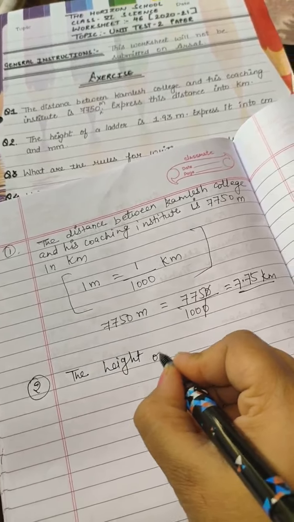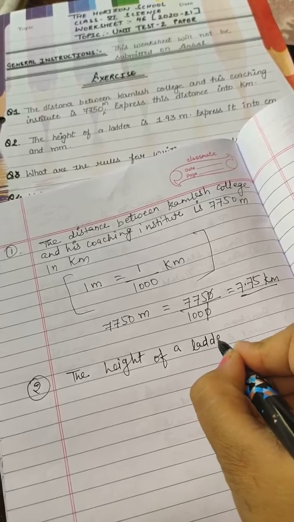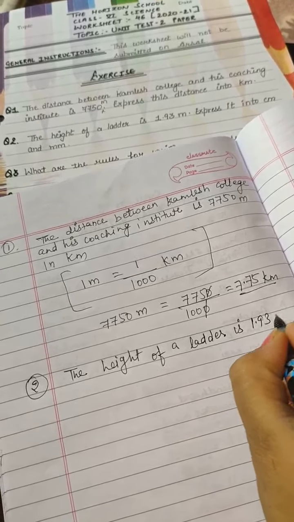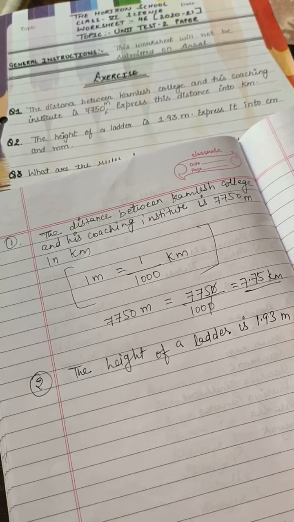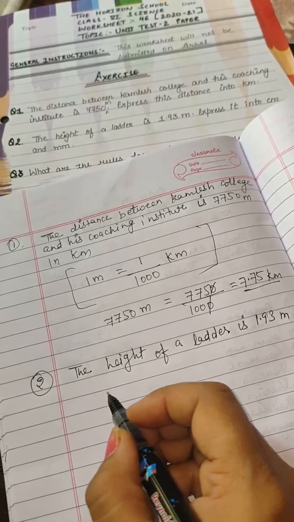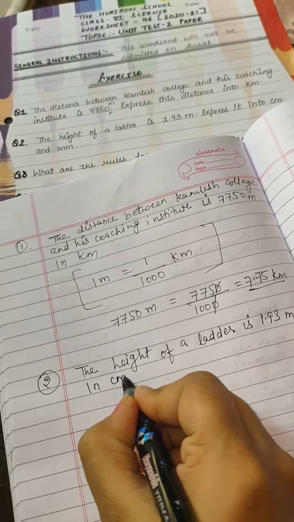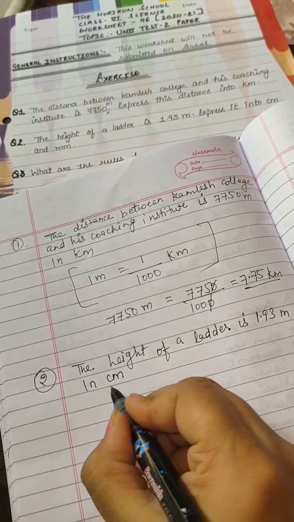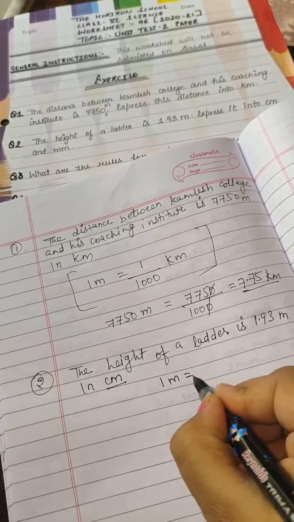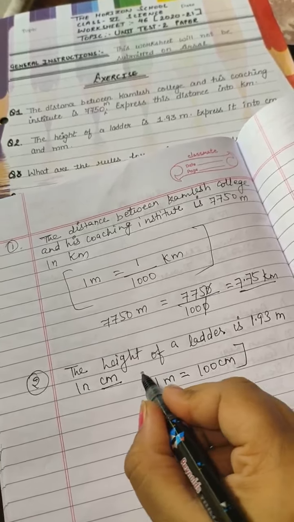The height of a ladder is 1.93 meter, and we have to express it into centimeter and millimeter. So in centimeter, 1 meter is equal to 100 centimeter. We all know that.